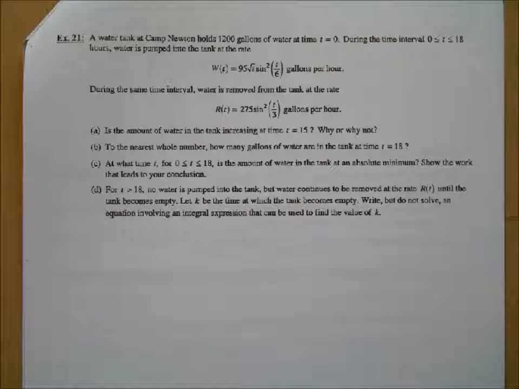Plus this interval, that gives you the quantity of water in the tank at any time t from 0. Like you integrate from 0 to x. So essentially, you definitely could have, but you don't have to. You see that, right? Okay.